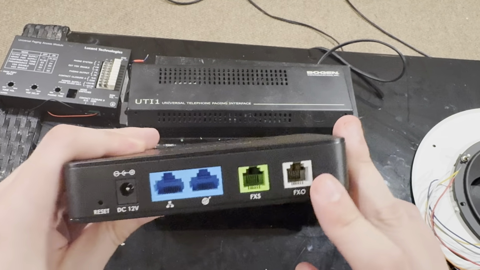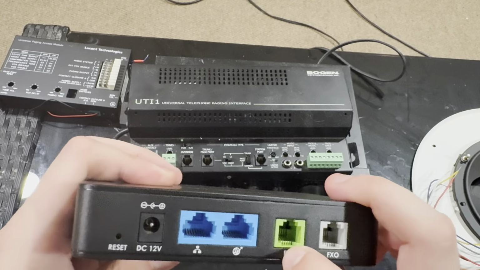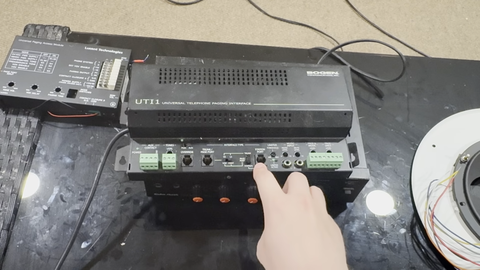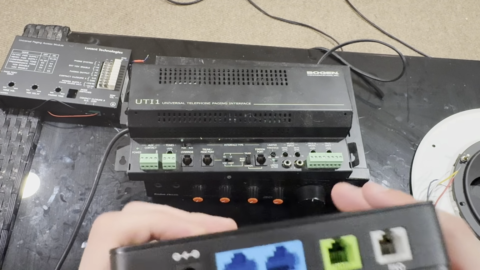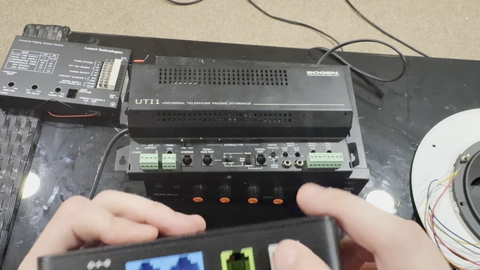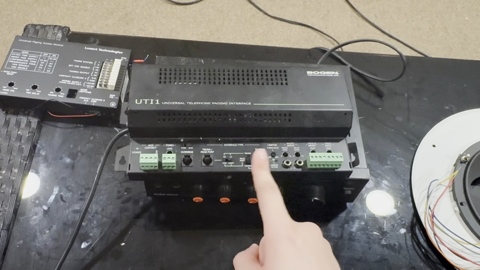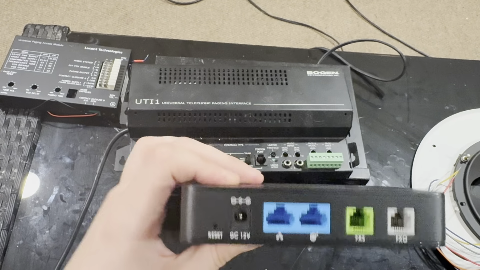You would either use the FXO if you're using it for trunking, or FXS if you're using it for the station port. You would use these ports on the ATAs to hook up to this.